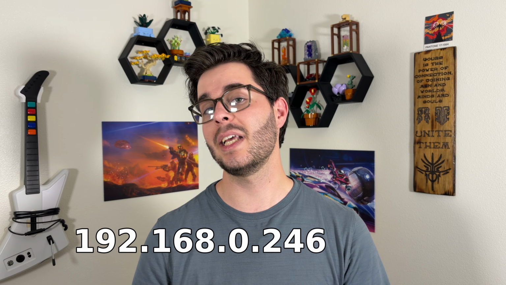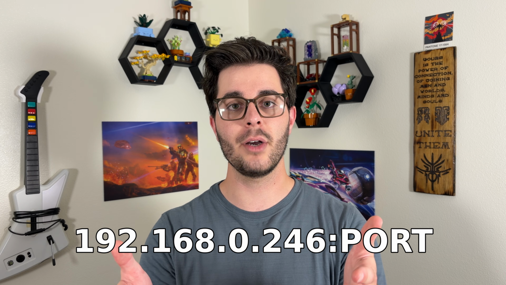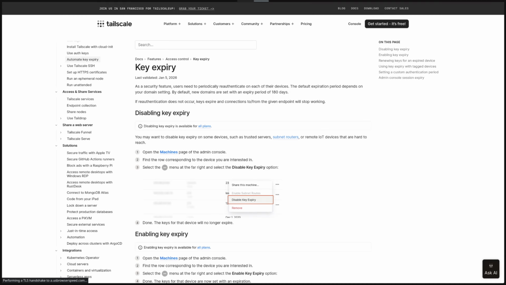This also includes accessing Docker containers, where previously you might have typed in 192.168.0.246 : the port of your Docker container. Now you can use whatever your Tailnet IP address is for your server and then use the same port and you'll be able to connect to it that way. If you don't want to use IP addresses, you can also use this magic DNS domain name in place of an IP address. That's a little bit easier to remember.